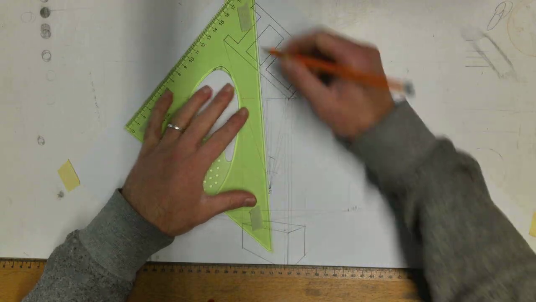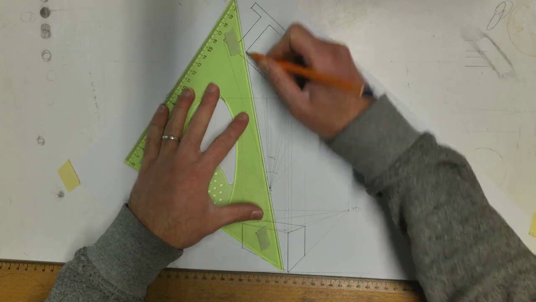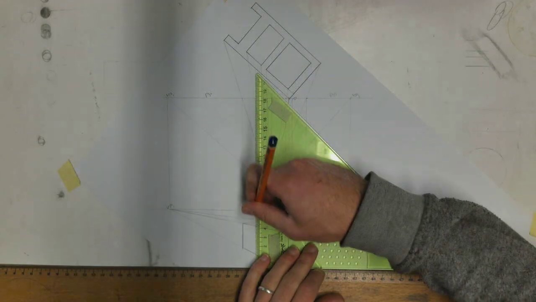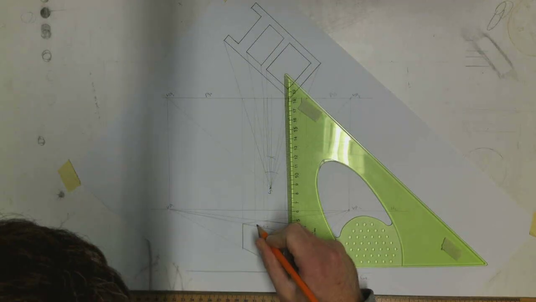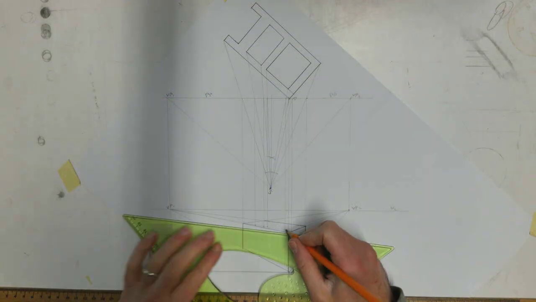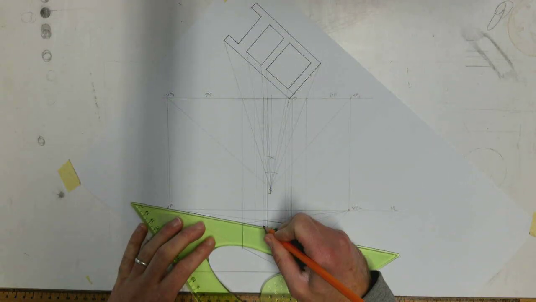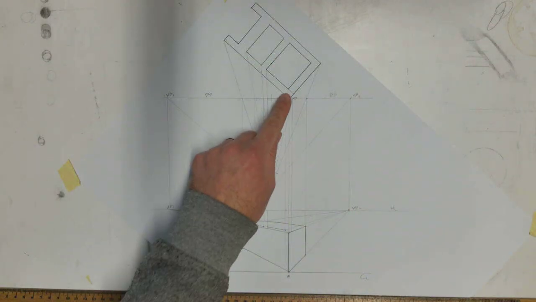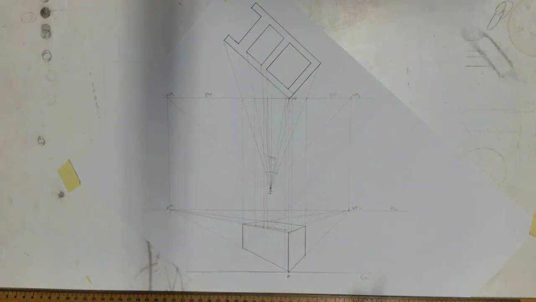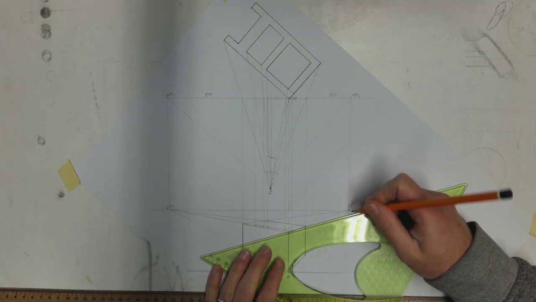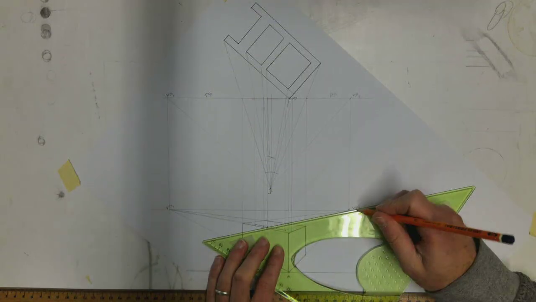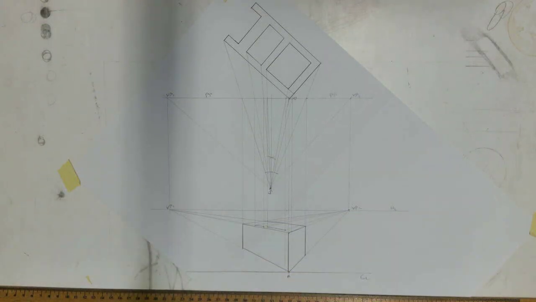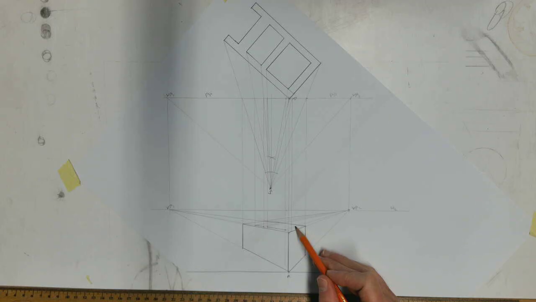The next one is going to be between there and there. So all I'm basically doing is joining my points back to my spectator, and where they hit the picture plane, take them straight down. Now with these lines as well going this way, they're all going to VP2, they're all going out this way. So now I can join them back across to VP2. So I need to figure out where they stop along that line.